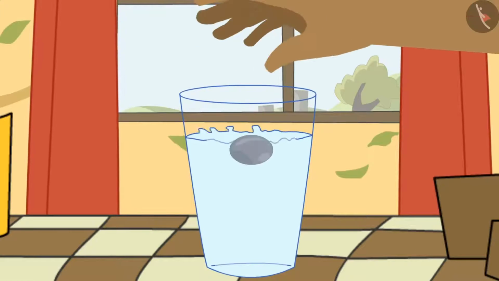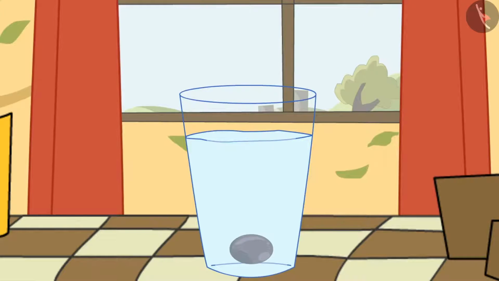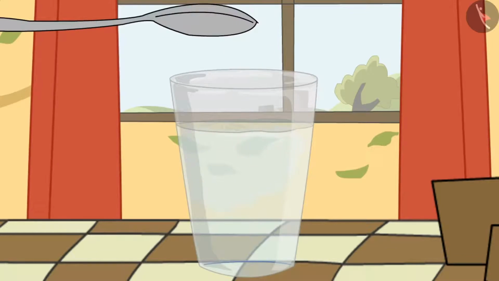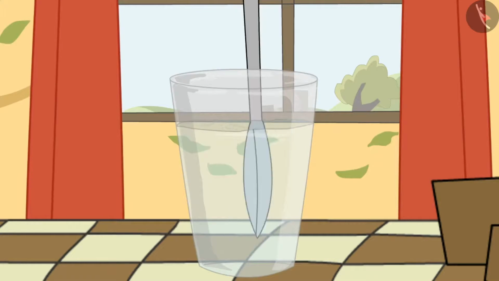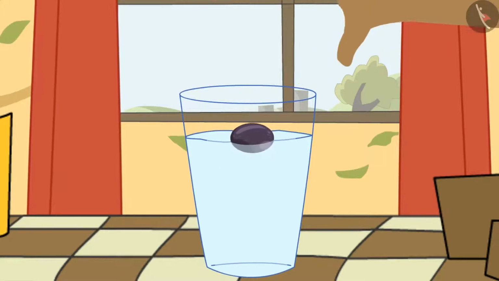In the first glass, the density of water is less than that of the grape, so it sinks. But in the second glass, the density of the water and salt solution is higher than that of grape, so it floats.